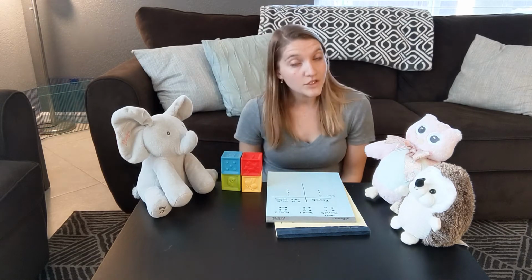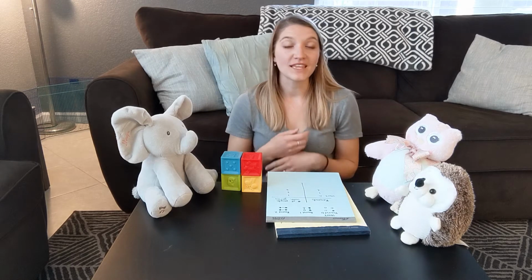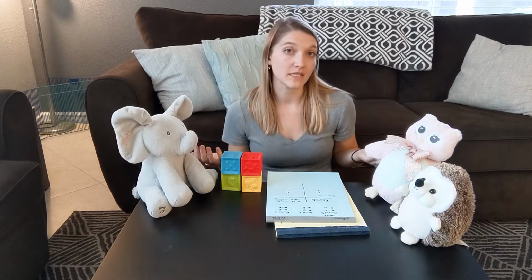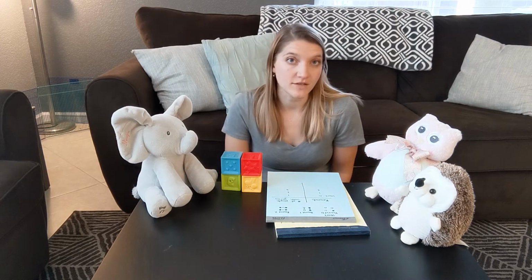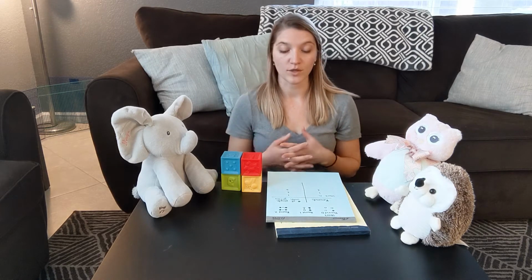Okay, so before your child starts solving, again, ask them to make a prediction. Do they think the germ is going to spread quickly, slowly? How many rounds is it going to take? Why? Have them justify their thinking. So there's lots of different ways that your child can approach this problem.